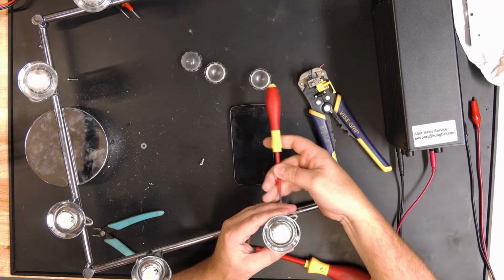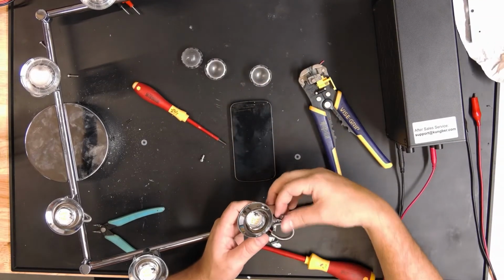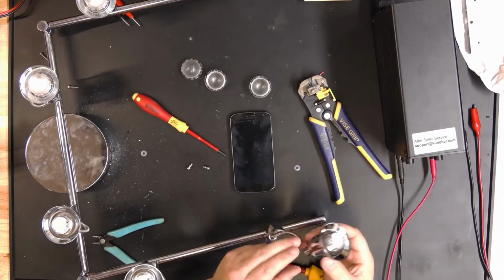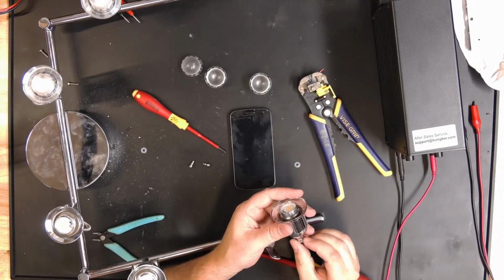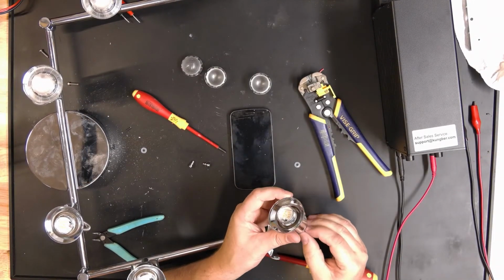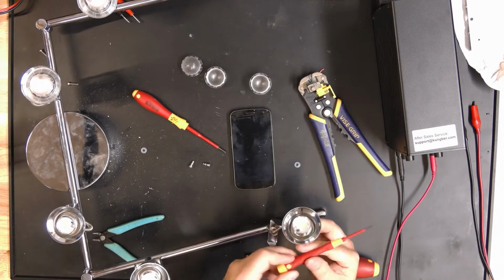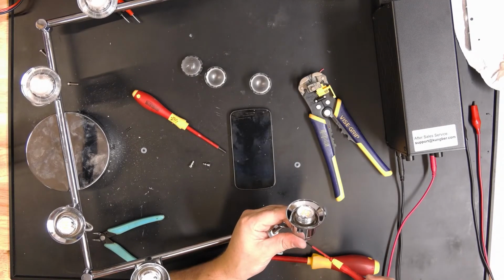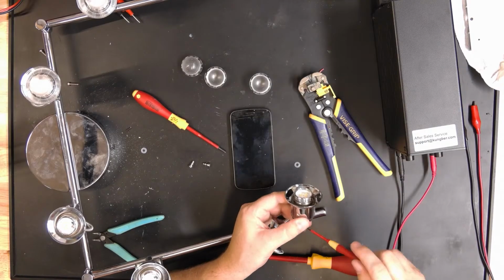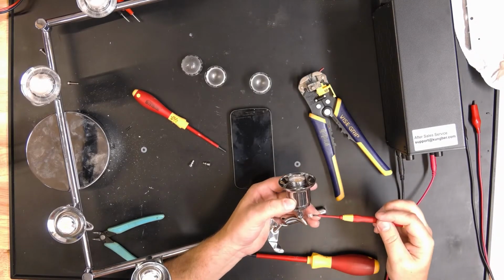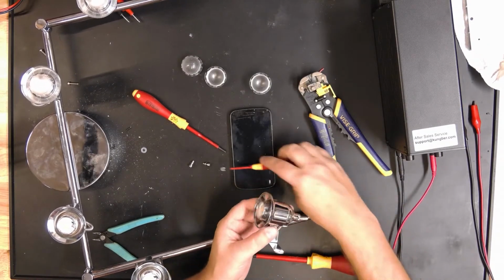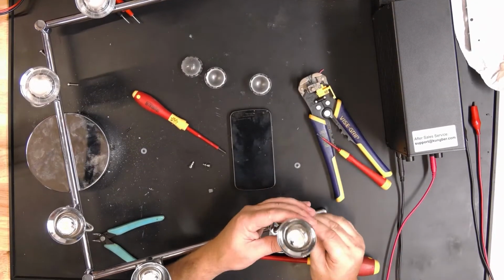I don't really care if this thing is not repairable. I don't honestly care. But I am frustrated. I'm extremely frustrated that, you know, modern day electronics are just designed to fail. There we go. There's a plastic set screw that's holding the flexible cable. There we go.